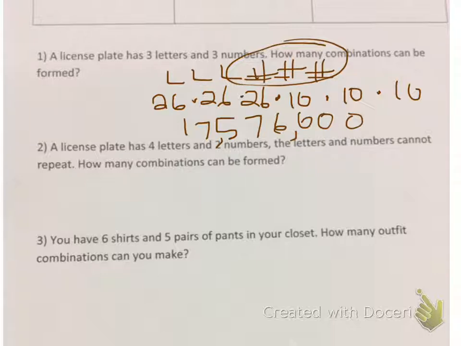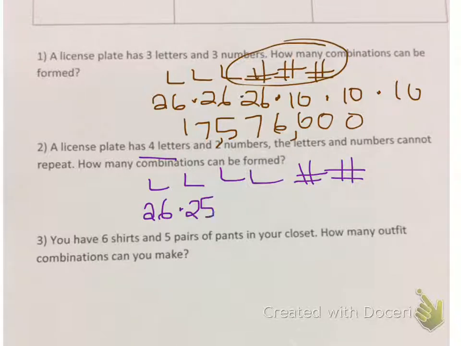All right, next example. Let's take a look at it and see what's going on here. This time says the license plate has 4 letters, so 1, 2, 3, 4, and 2 numbers. And it says the letters and the numbers cannot repeat. So if I had 26 choices for the first letter, I only have 25 the next time, 24 the next time, and then 23 because I would use a letter and not be able to use it again.